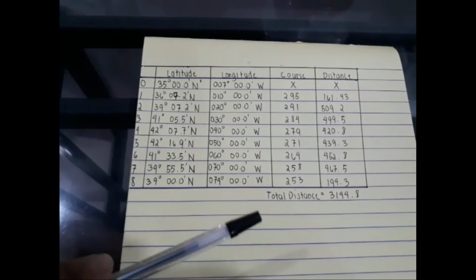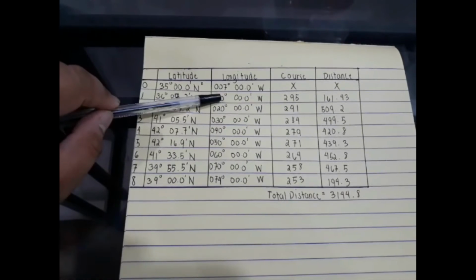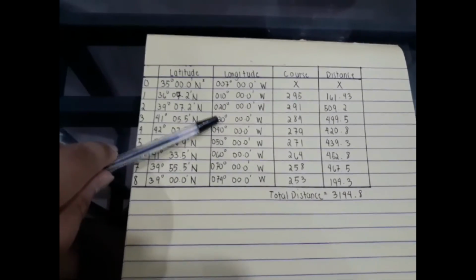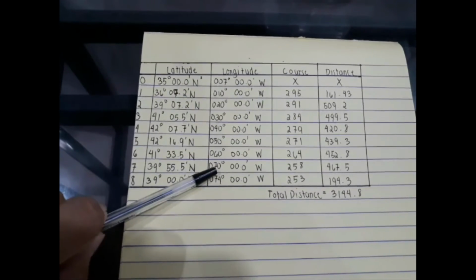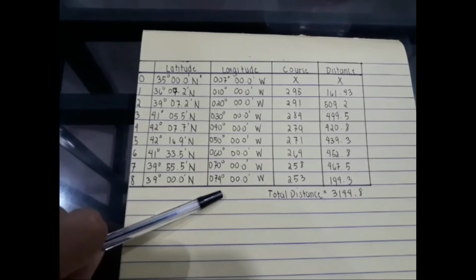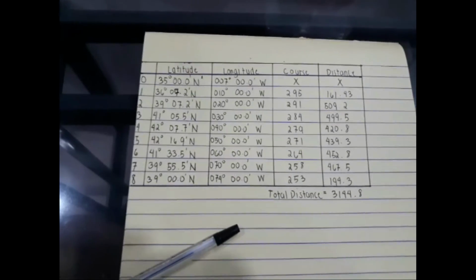So now we will track the great circle in every 10 degrees. So we have 7 degrees. The next is 10 degrees, then 20, 30, 40, 50, 60, 70 degrees, until we reach the 74 degrees longitude. So that's how you track the great circle in every 10 degrees.